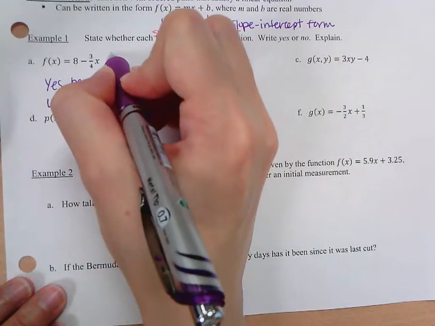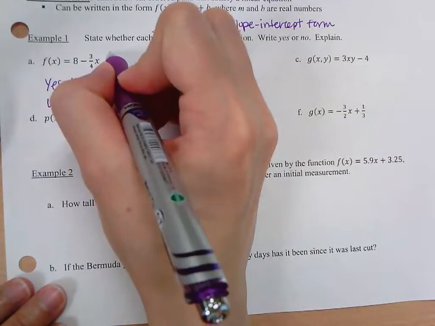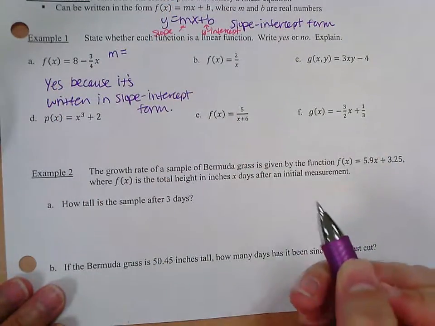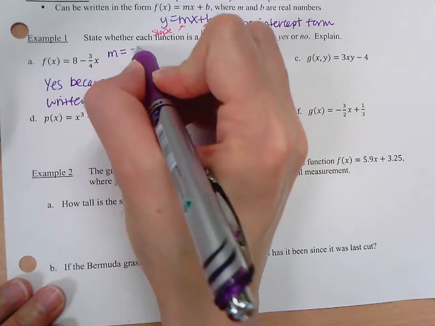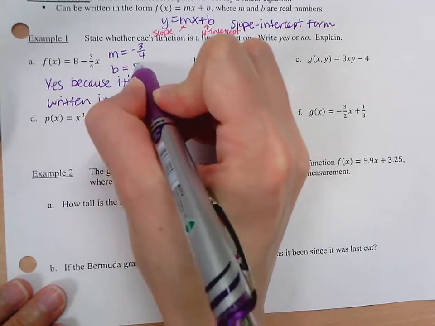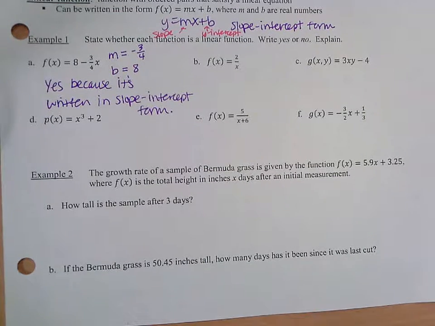And if you wanted to write here, because we're not really identifying these much today, we're not graphing in slope-intercept form, but just to get in the habit of doing it. Your slope would be the -3/4, and your y-intercept, your b, is the +8. So the terms are just how they normally are.